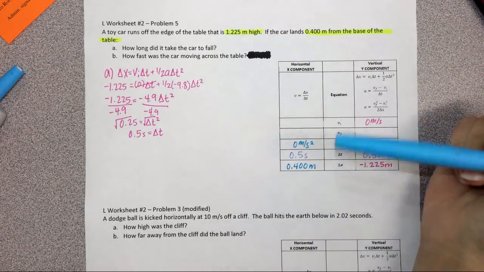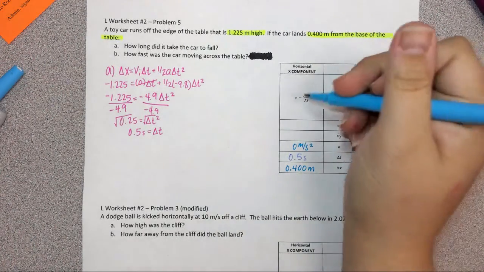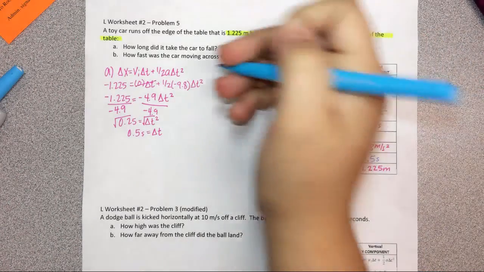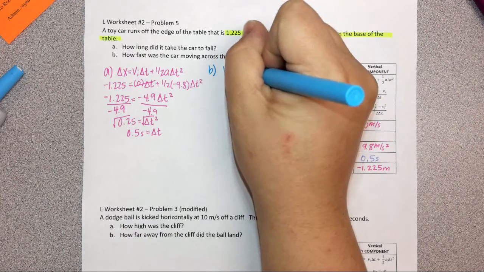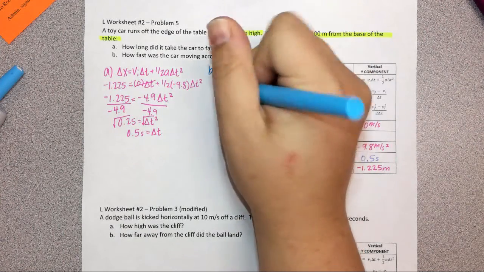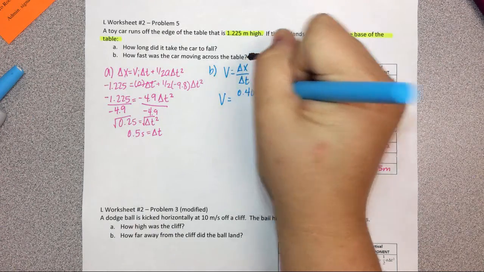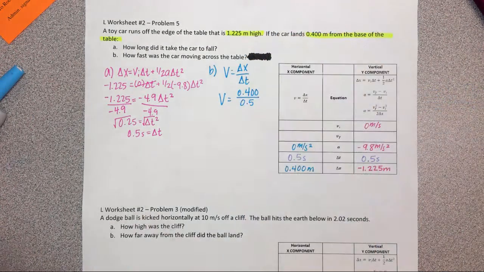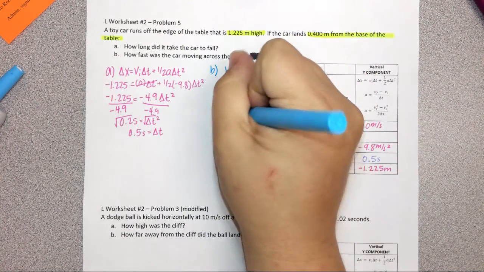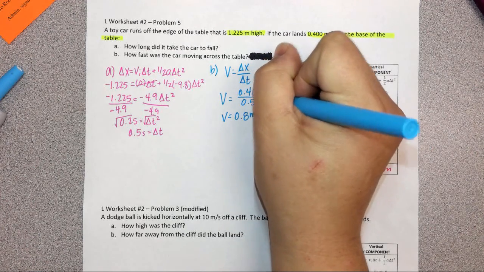So here we're going to practice solving for a horizontal velocity. Because it's horizontal, we only are going to use the horizontal equation. So v is equal to delta x over delta t. We're looking for v. Our delta x is 0.400 and our time is 0.5. So 0.400 divided by 0.5 will give us 0.8 meters per second.